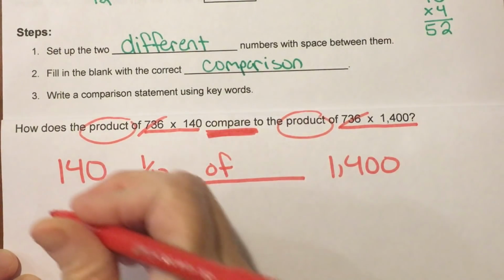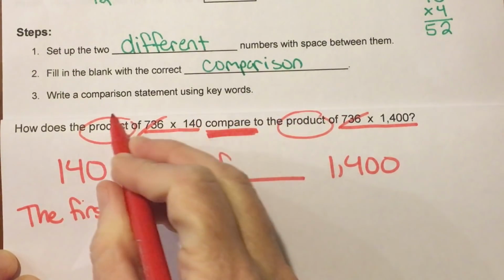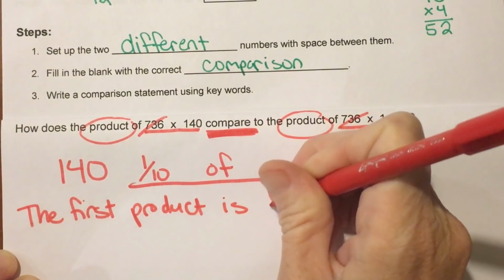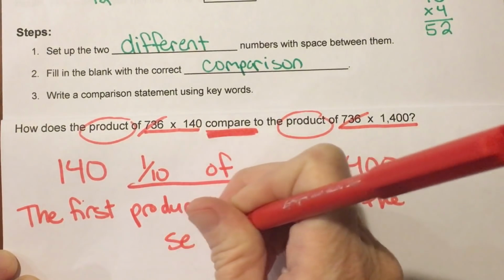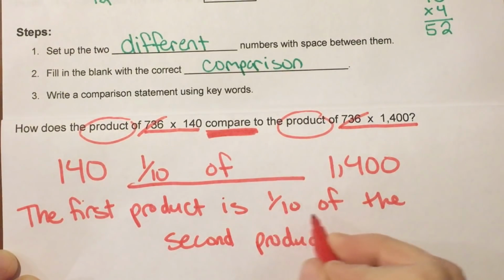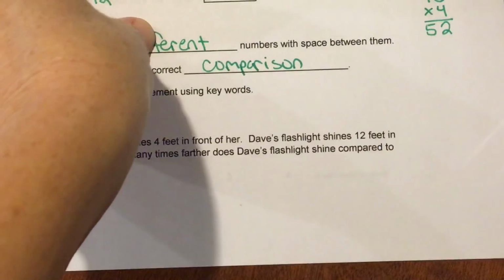So for this one, I could say the first product is 1/10 of the second product. And here's my comparison statement. And I would be done. That's how I would attack them. So if they're asking for a comparison statement, we're going to follow those steps. Okay, let's try some together because this is one of our harder lessons.